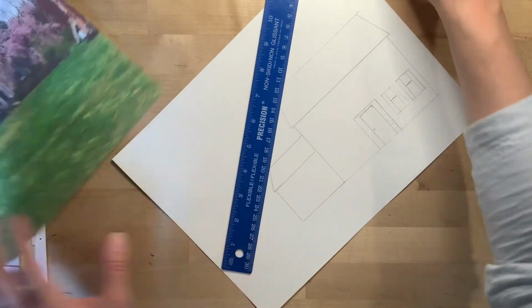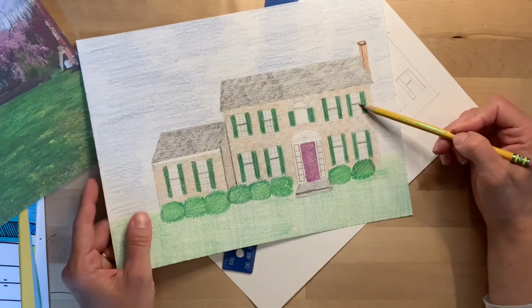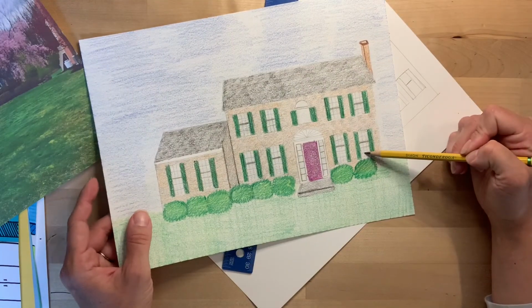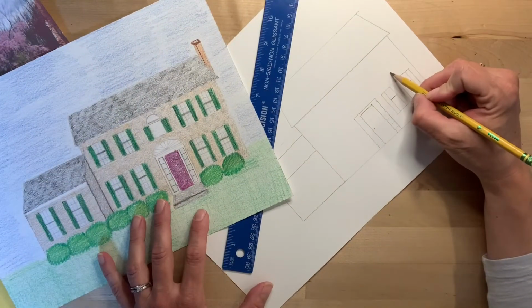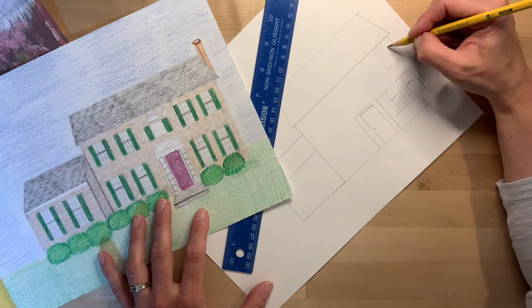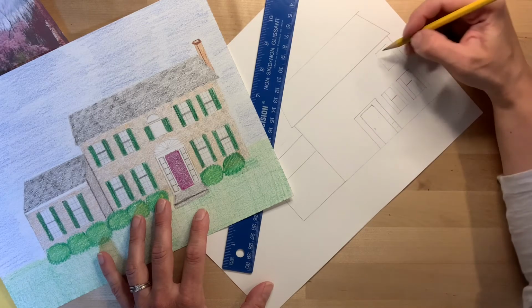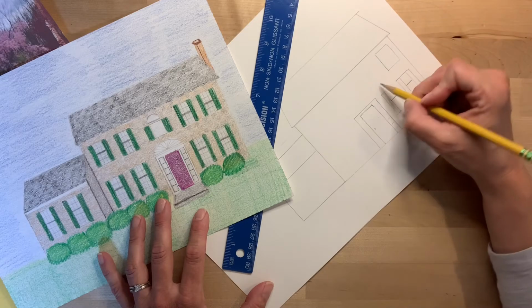For the top windows here, I'm going to do the same thing. Now these top windows aren't quite as long as the bottom windows. So it's just this one's going to be more of a square or a shorter rectangle. It's not going to be quite as tall a rectangle as the bottom windows.